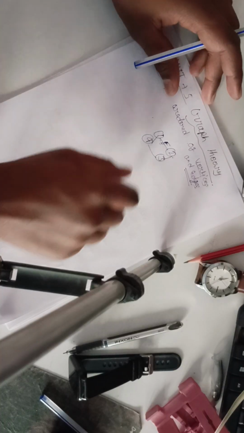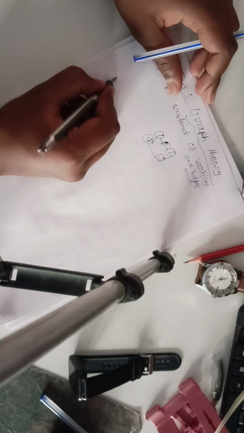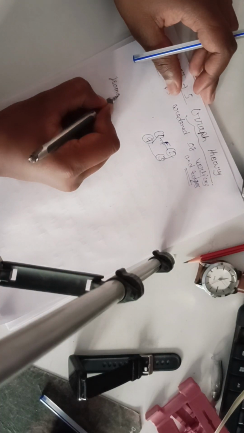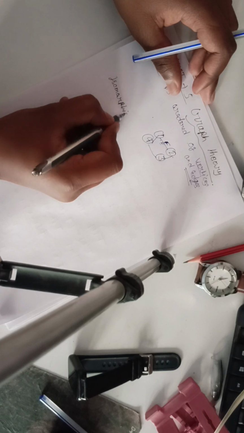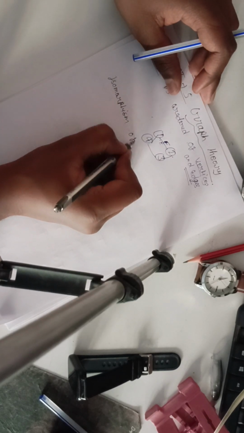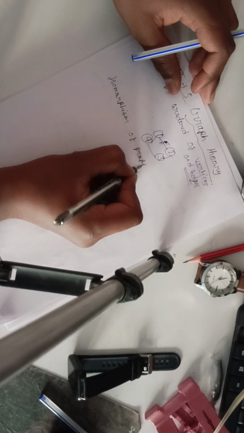Isomorphism of graph. So what is isomorphism of graph?